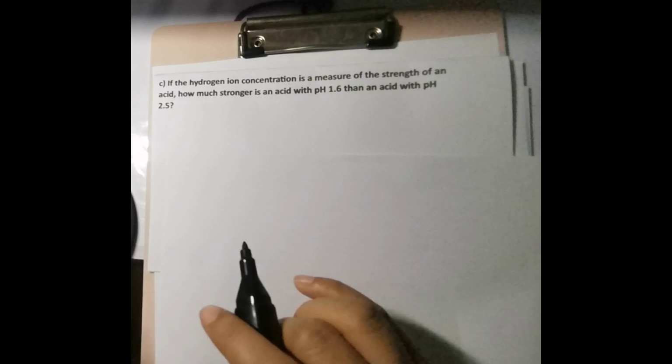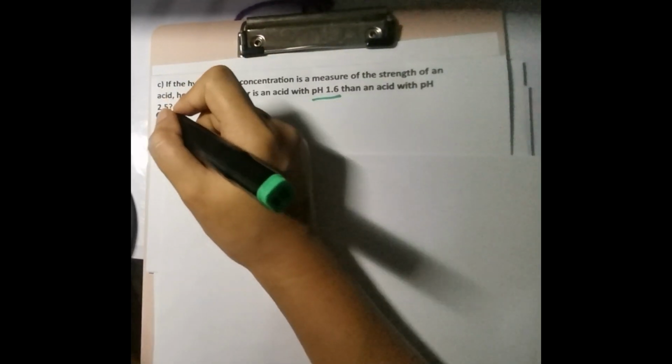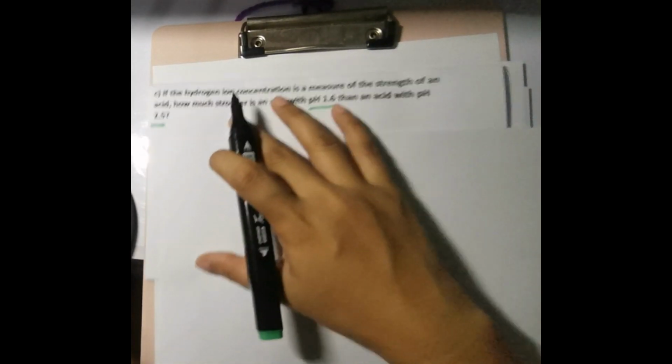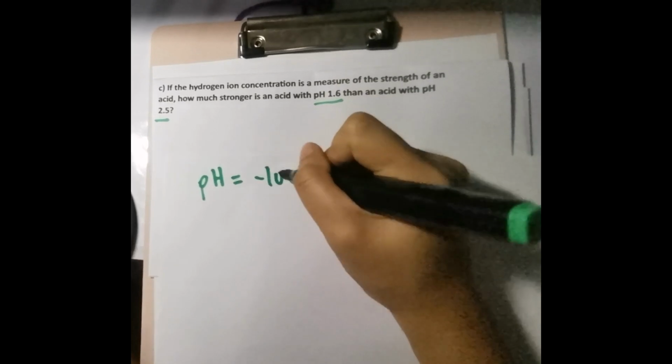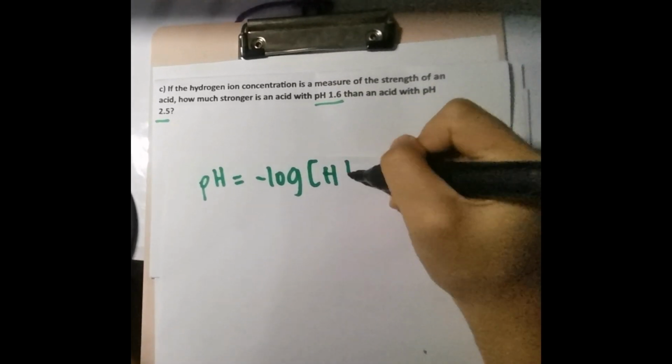So for our letter C, we have the problem: if the hydrogen ion concentration is a measure of the strength of an acid, how much stronger is an acid with pH 1.6 than an acid with pH 2.5? So for our first step, let's rewrite again the formula for pH, which is pH is equal to negative log H plus.